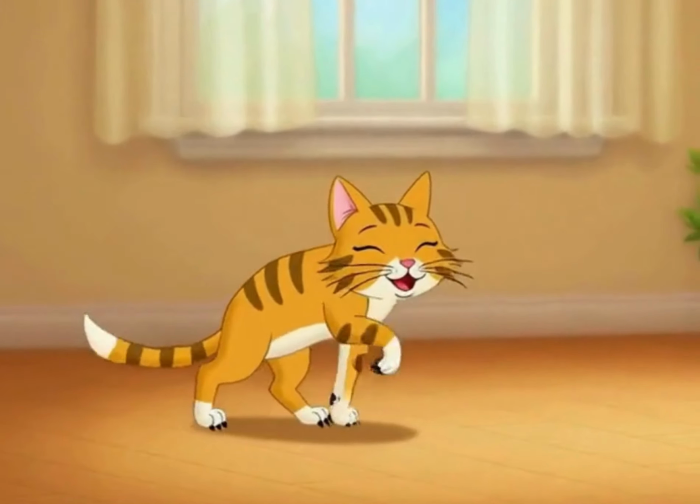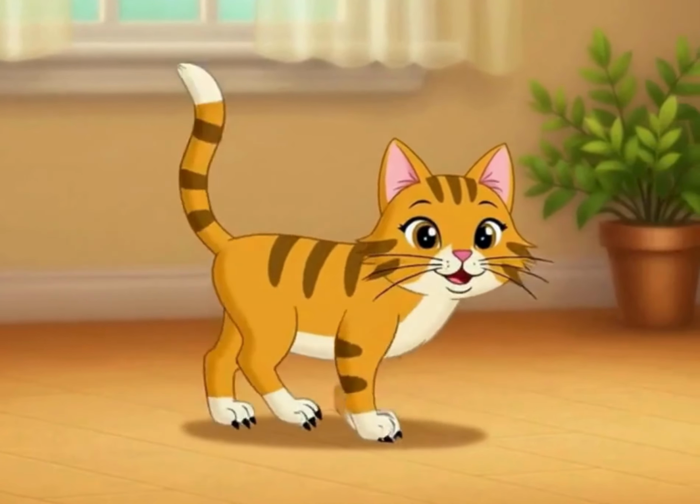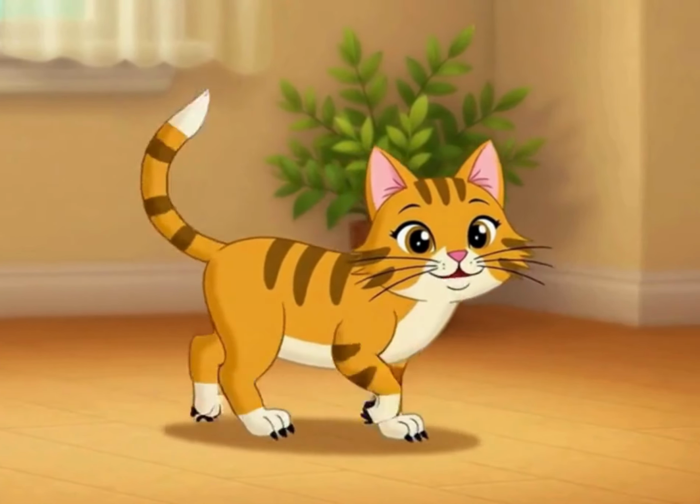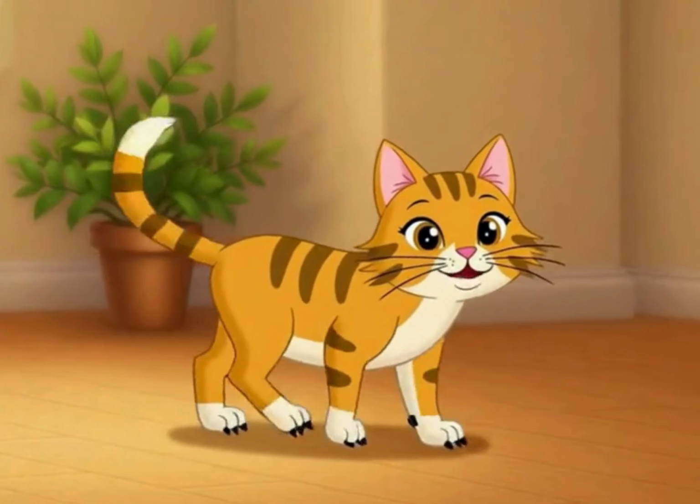Hello, friends. I am a cat. Look at my whiskers, paws, and sharp claws. My tail helps me balance. I walk softly and quietly.